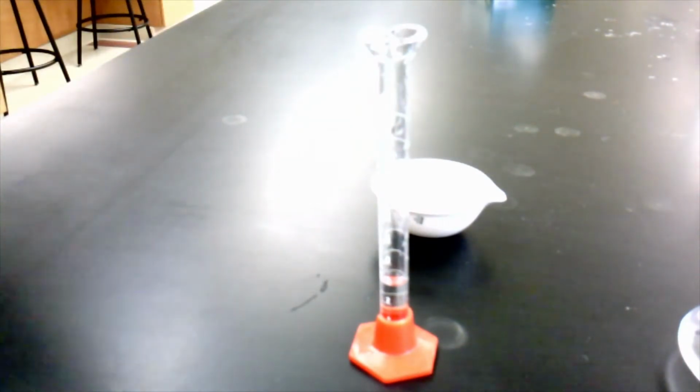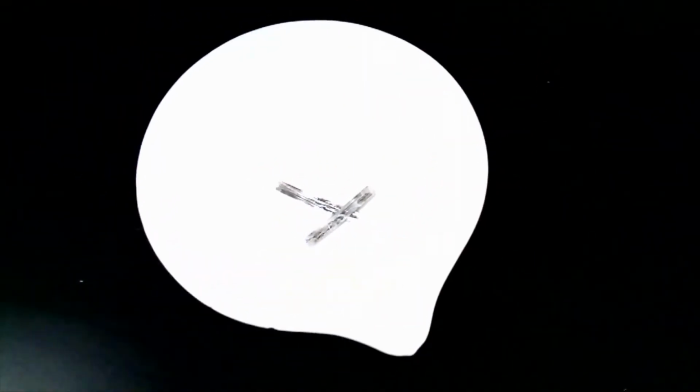Okay, so that looks like about 3 milliliters. Volume of HCl is not super important for this particular reaction. Now I'll try to get this to where you can see it without getting HCl on my webcam. We wouldn't want that, now would we? Okay, hopefully we can kind of see what's going on here.